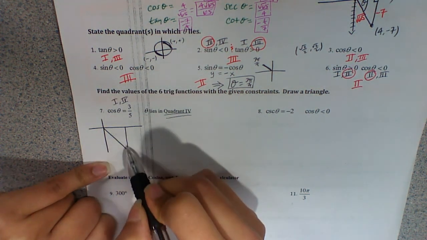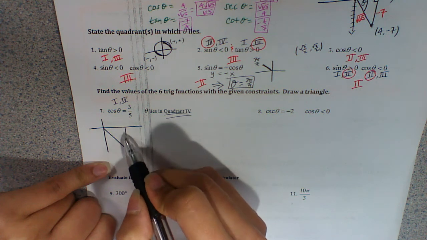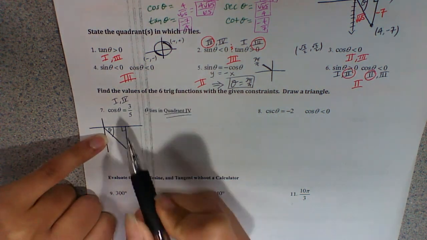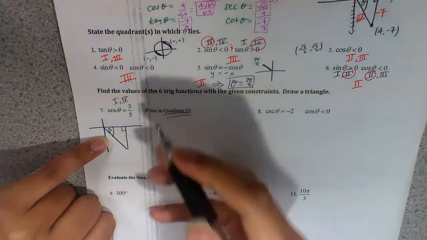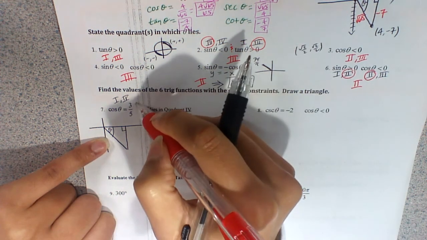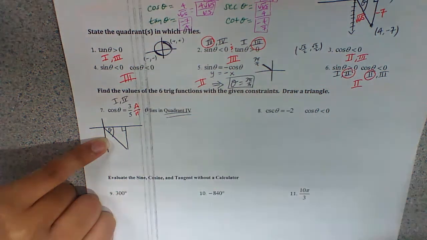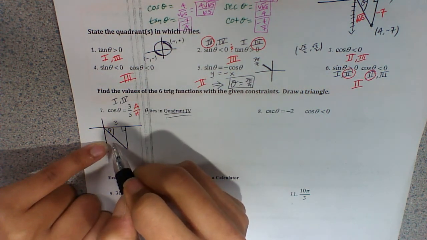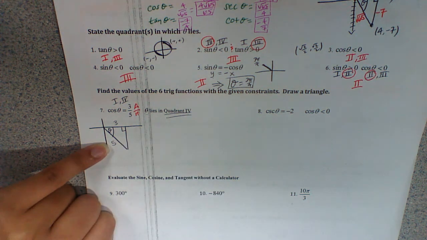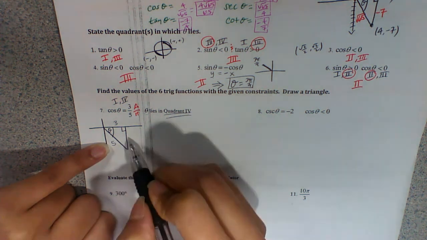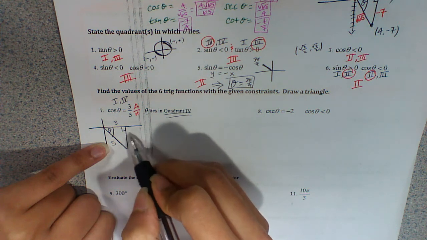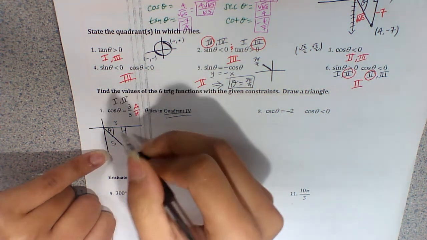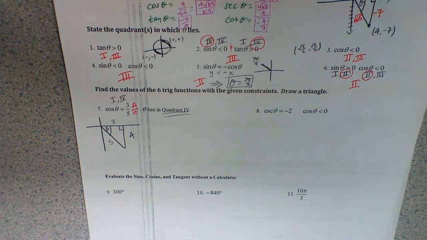Again, you always draw your triangle toward the x-axis. So there's that. Here's my angle. And because I've been given cos, remember cos is adjacent over hypotenuse, so I know adjacent will be 3, and I know hypotenuse will be 5. And if you take a look at that, we do need to find the y value, we do need to find the opposite, and if you notice, this is a 3, 4, 5 triangle. Hopefully you remember that.